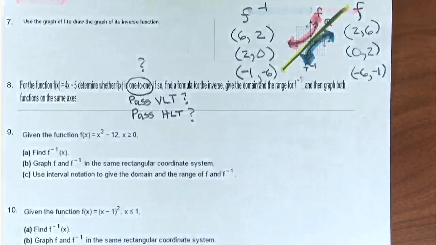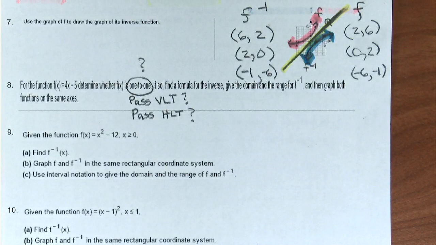Because if you can't determine it's 1 to 1 in cases where they don't tell you, because in numbers 1, 2, and 3, they just told you, hey, it's 1 to 1, go jump into finding the inverse. That might leave you finding the inverse sometimes when you're really not supposed to be finding it because it doesn't exist. So make sure you can tell this.